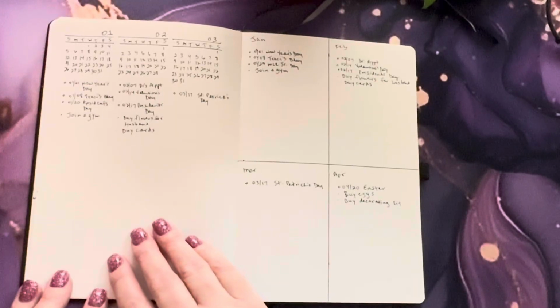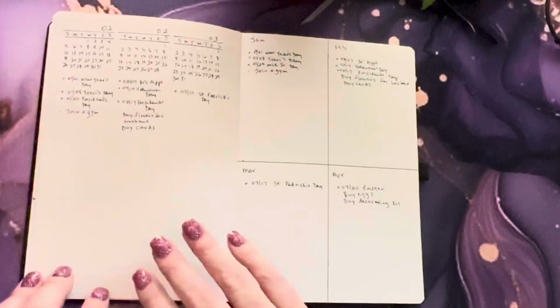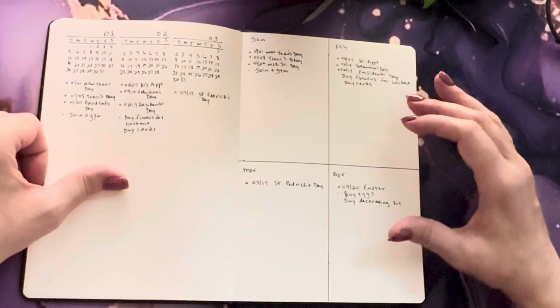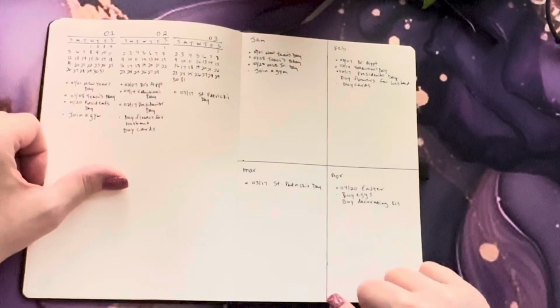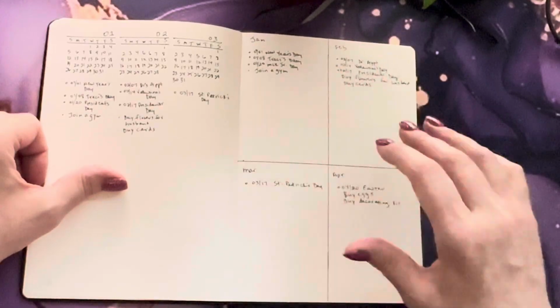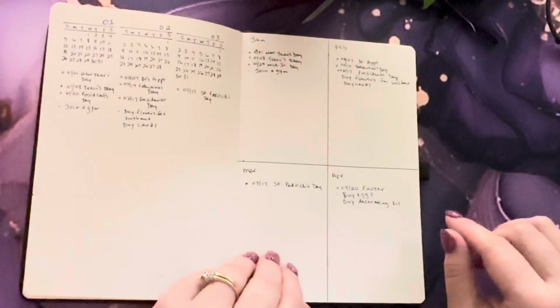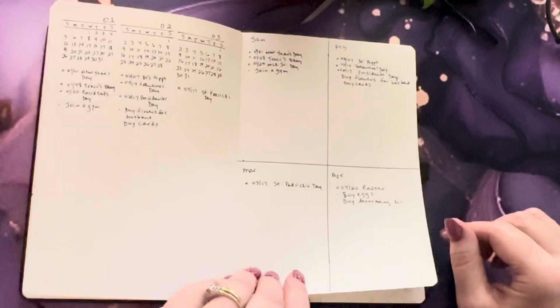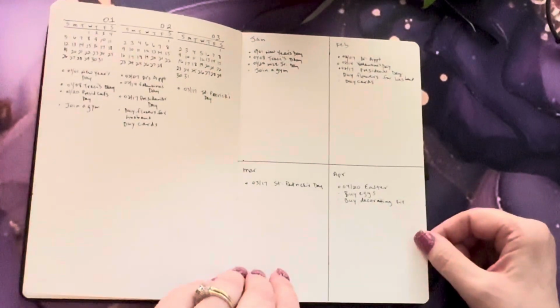The next setup I'd like to go over is the 4 months per page setup. You would just use lines and section your paper off into 4 months. Then you would have 4 quadrants here where you would add your months and add all your appointments, holidays, and birthdays in the boxes.